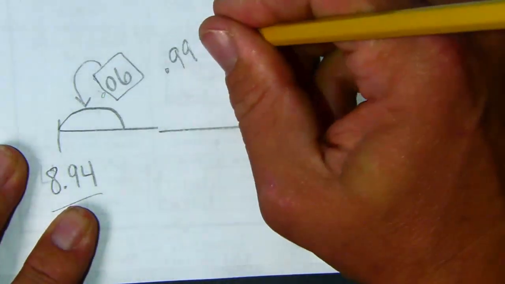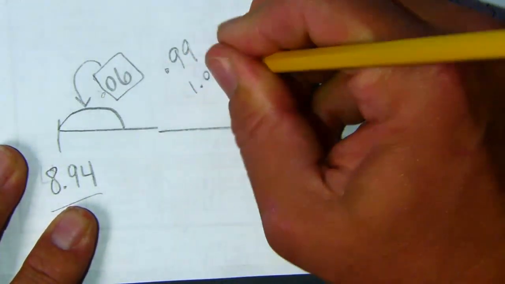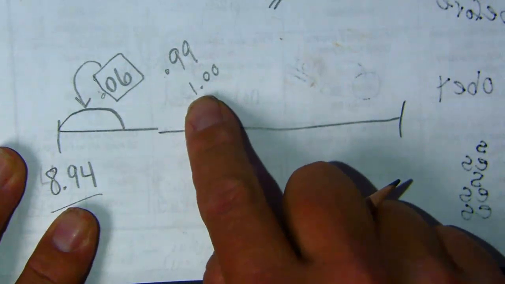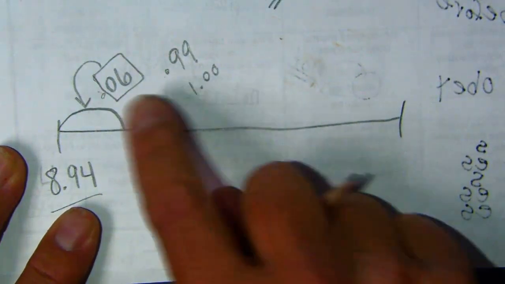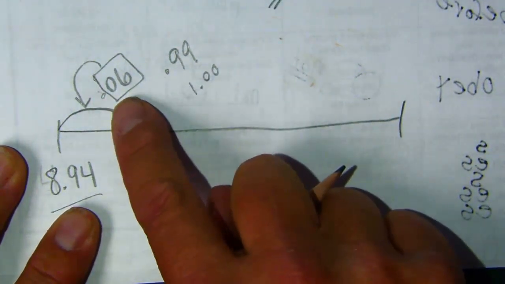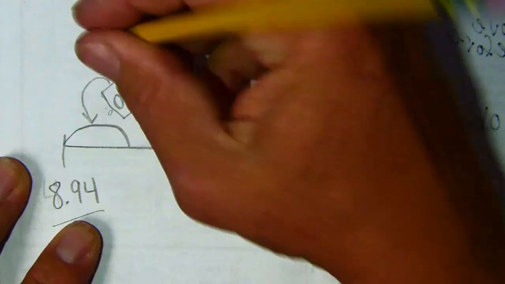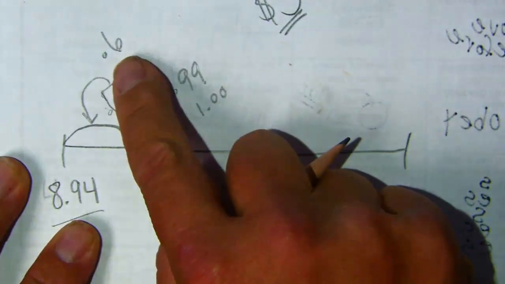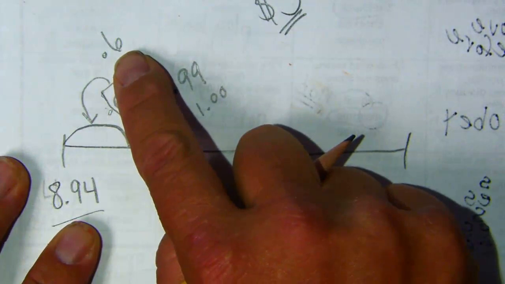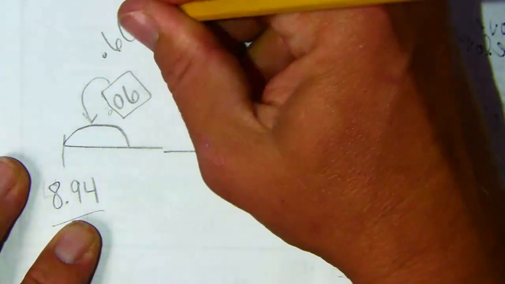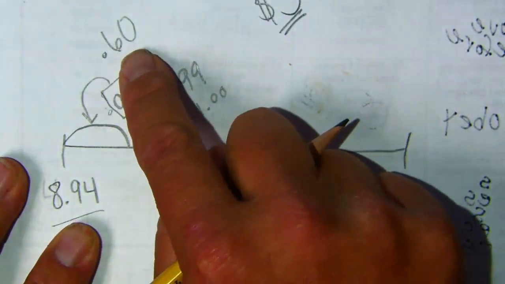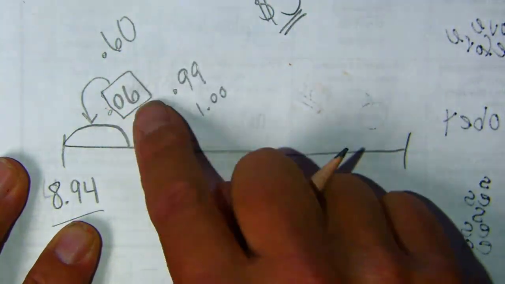You have to add one more penny, and then you have a number to the left of the decimal point. So 6 cents is only 0.06. It's not 0.6. This is not 6 cents. This is actually 60 cents. Okay, so you've got to put that zero there.